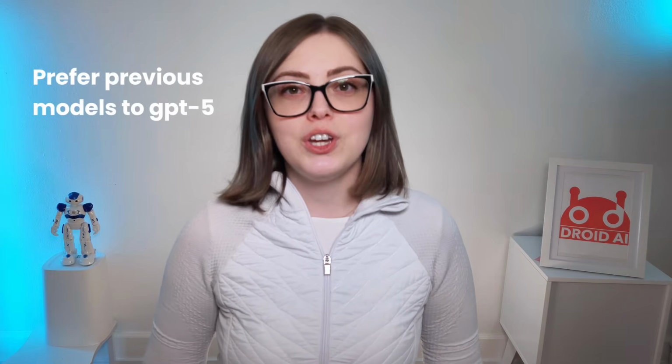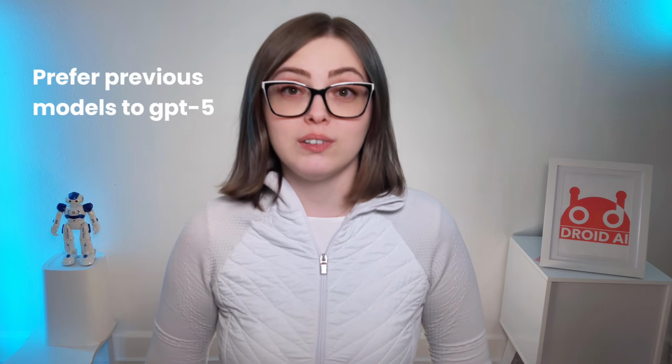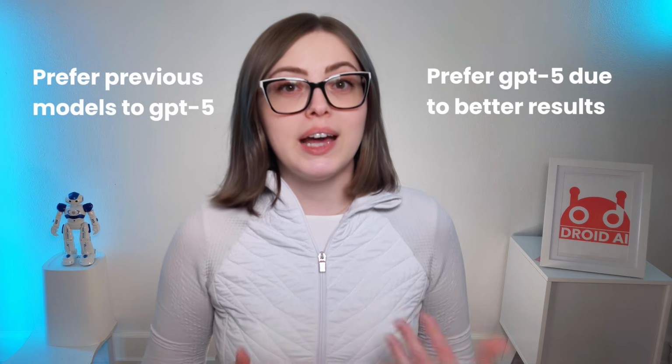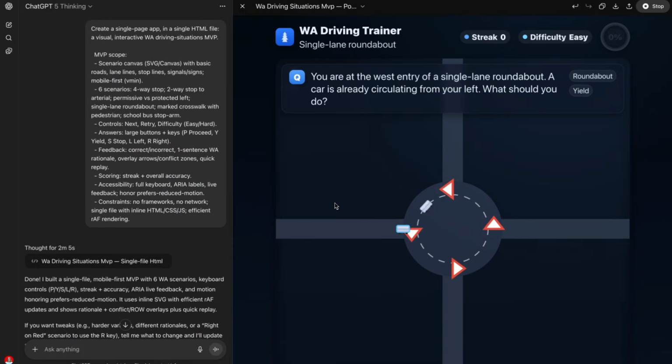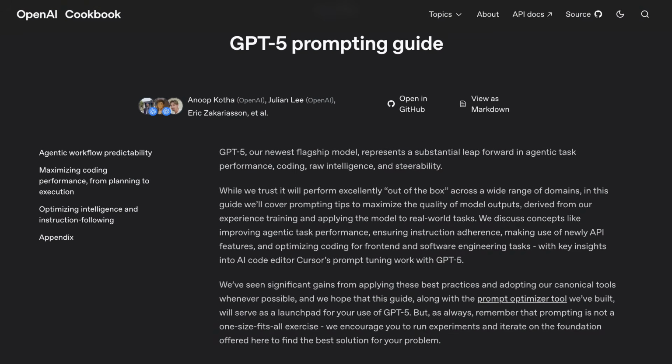When GPT-5 launched, the community split into two camps. One half shared that, in their experience, it was performing worse than previous models. The other half reported massive productivity gains. I tested GPT-5 myself on various projects. I analyzed OpenAI's new official prompting guide and reviewed the feedback from hundreds of developers. It all comes down to a fundamental shift in how you approach the model. Stay tuned to learn how to get the most out of GPT-5.